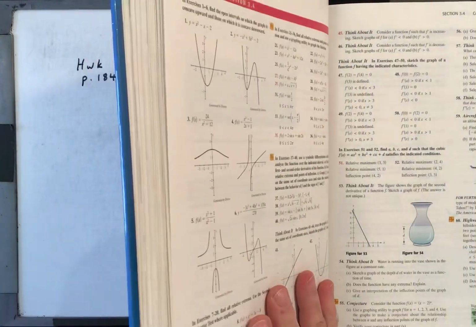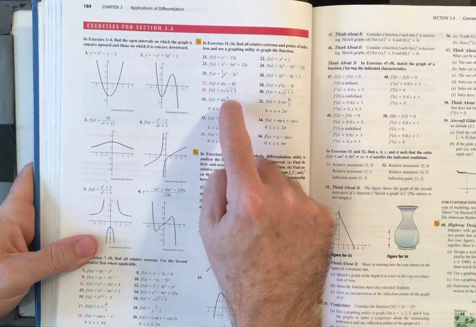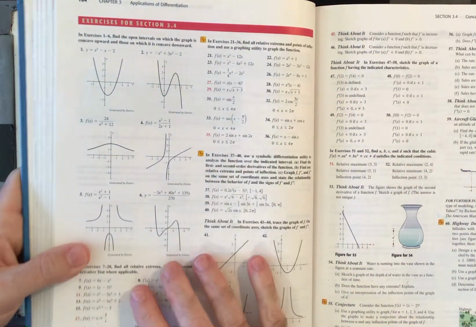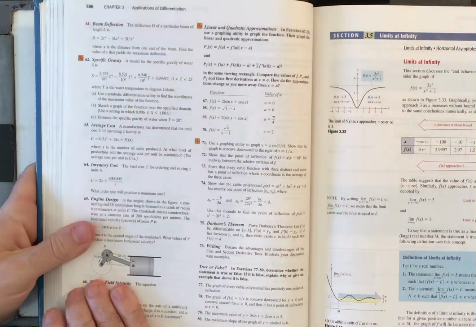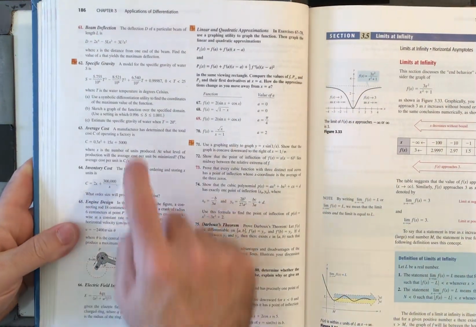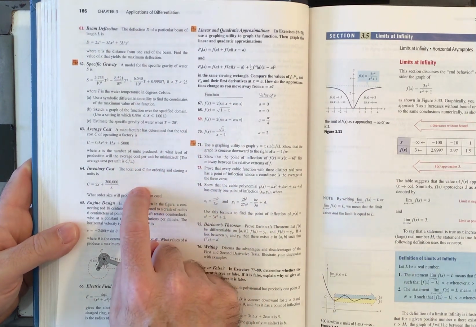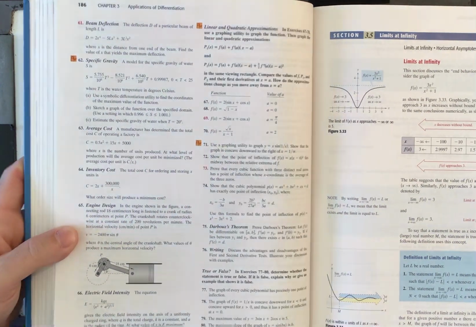Then on 21, 23, 31, remember 31's trig, so you have to be careful there. You're going to give me the entire business, everything we did today. And then 63 and 64, you're just going to find a minimum, so that's just the first derivative test. You don't have to go through everything on those 2.